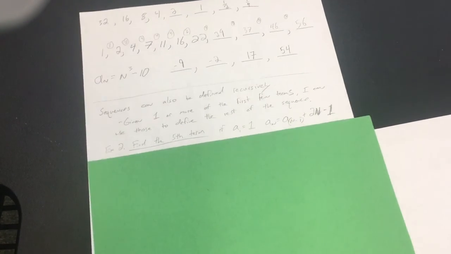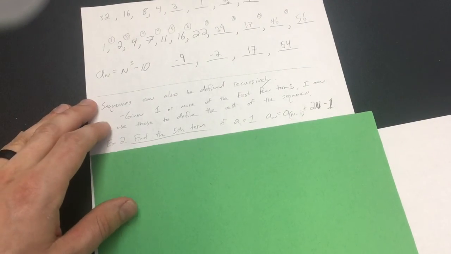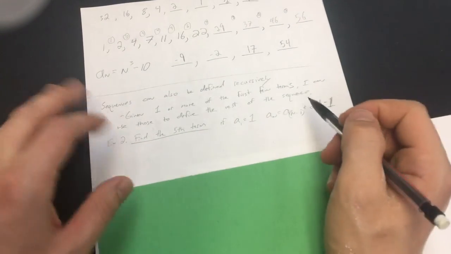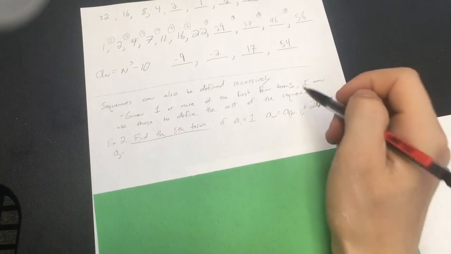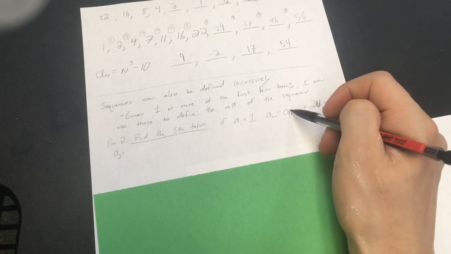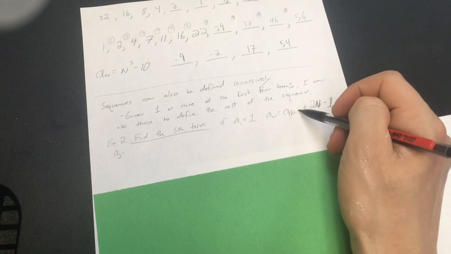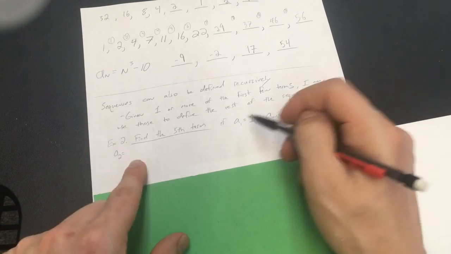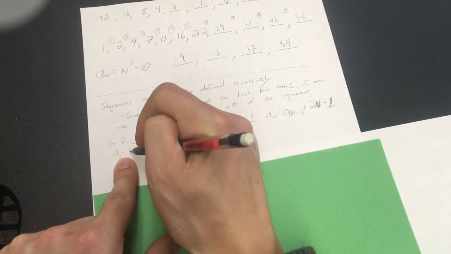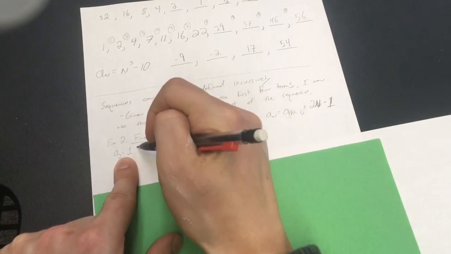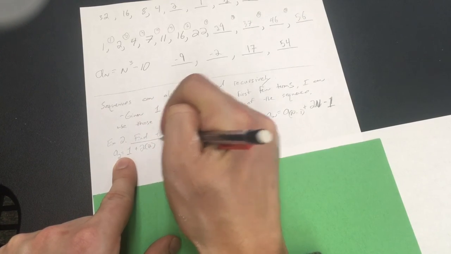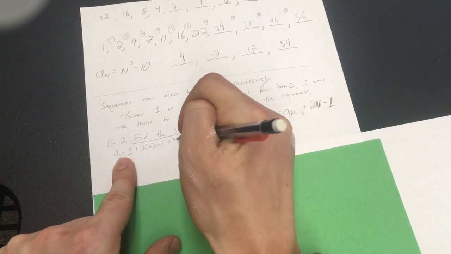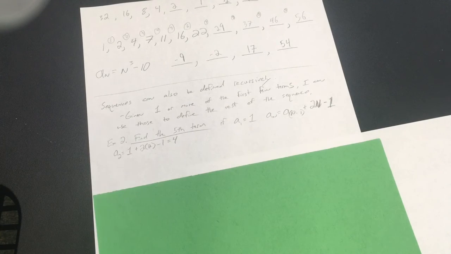So let's just walk through it really quickly. Let's find the second term first. So my second term is a sub n. n is 2 here, so a sub 2 is what I had, which is 1, plus 2 times n, n is 2, minus 1. So my second term is 4. Does that make sense? The 1 minus 1 kind of takes care of itself.